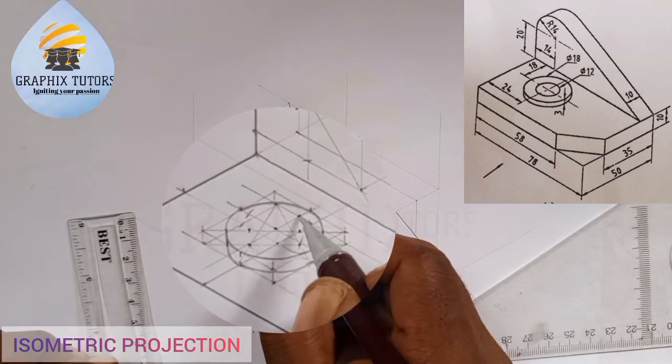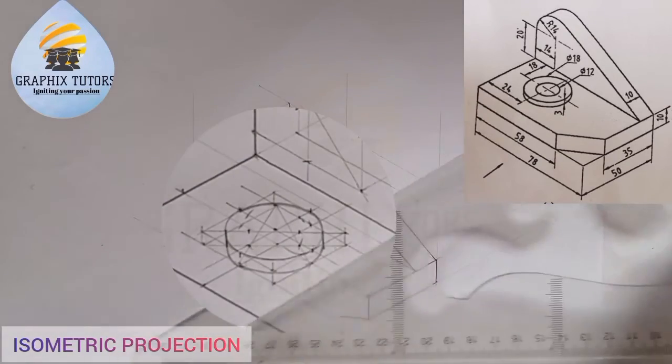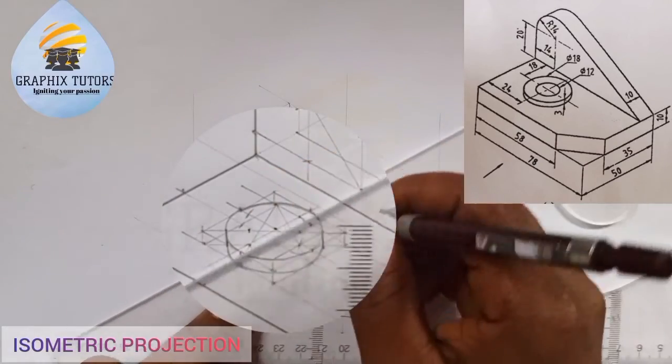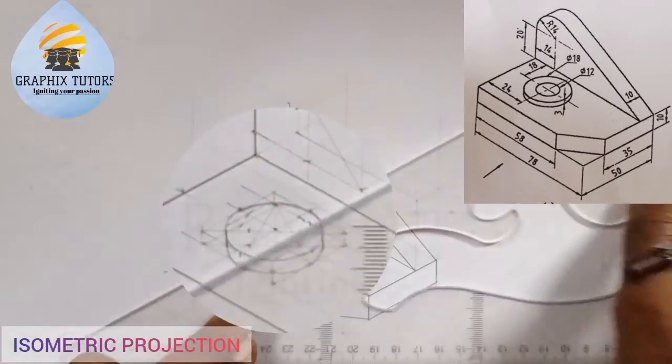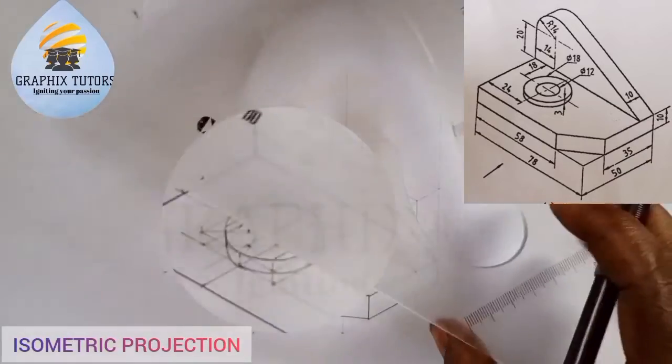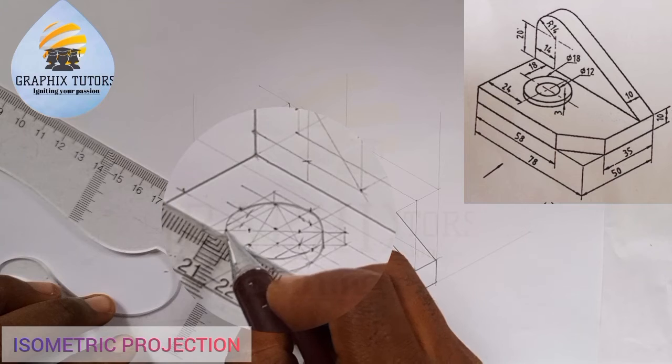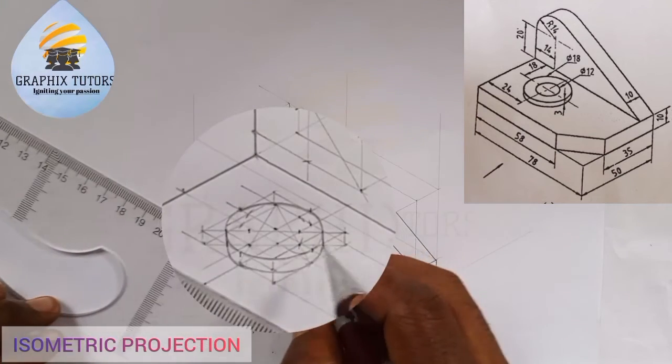So you know this point here, I'm going to join to form a box this way, and this way, this way. So we have that box.